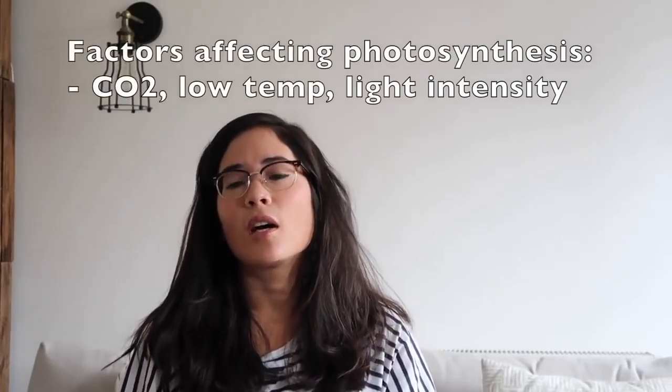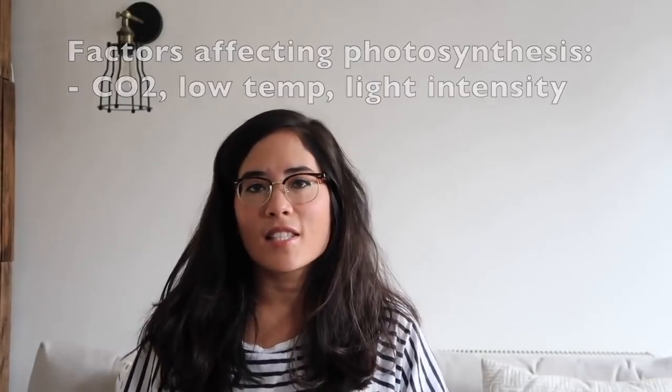Now we're moving on to the limiting factors which affect photosynthesis. So there's 3 ones you need to remember. That is carbon dioxide, temperature, and light intensity. All 3 of these things can limit the amount of photosynthesis that can take place. Let's start with the most simple one of those, temperature.